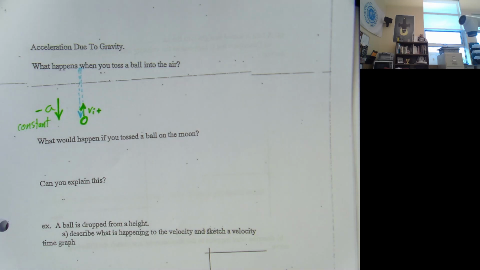There's one more interesting detail here. If the acceleration is constant, what can you say about the velocity it goes up with versus the velocity it comes back to my hand with? Assuming I throw it and catch it at the same height.